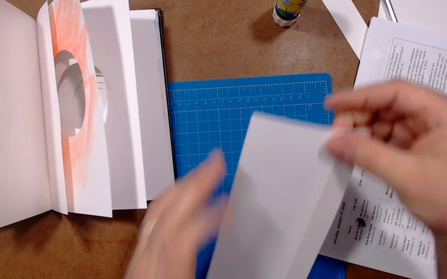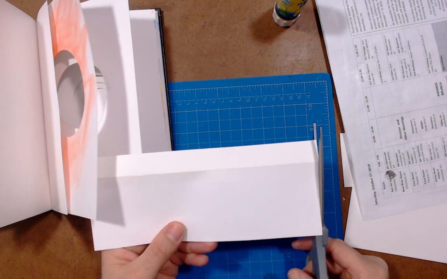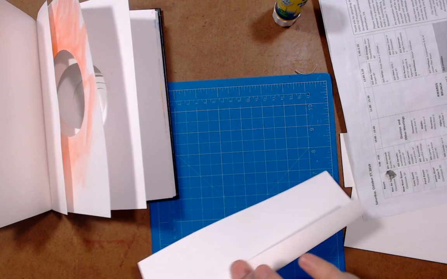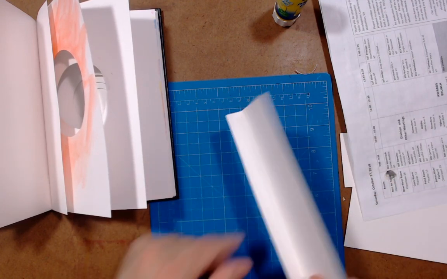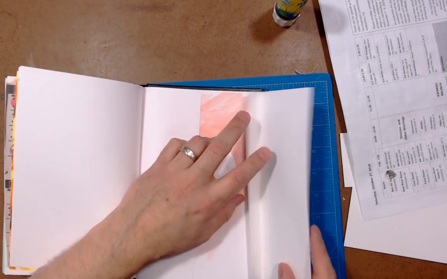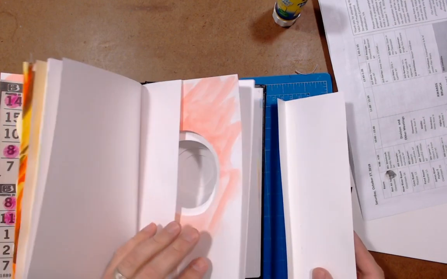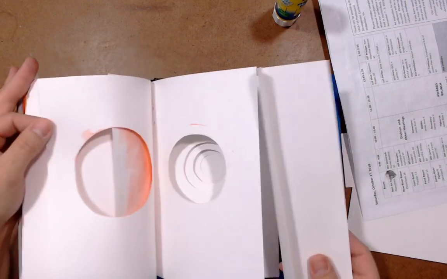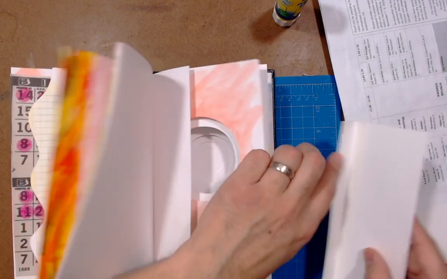Now I see I made it just a little bit too long, so I can take my scissors and trim that little bit off the bottom. Okay, then fold the flap underneath. So I could do this two ways. I could glue it to the top of this page, but then it kind of covers up a little bit of this watercolor paint that I have here. If I glue it to the back of it though, I don't have anything back on this side. So I'm going to put the glue on my tab, but I'm going to do it on the inside here.